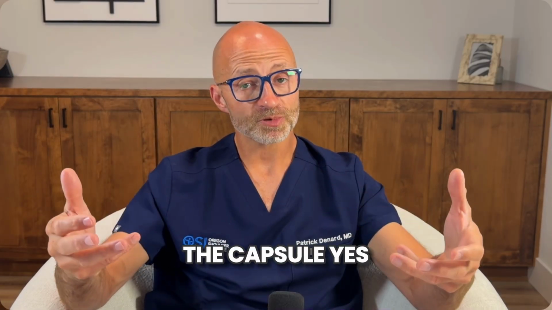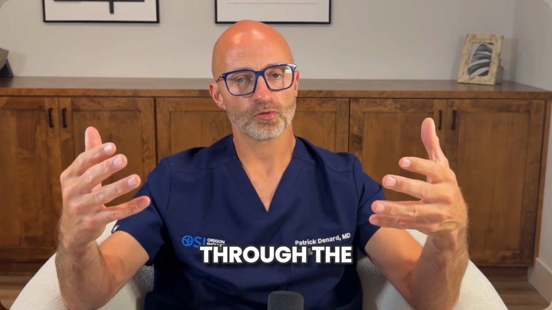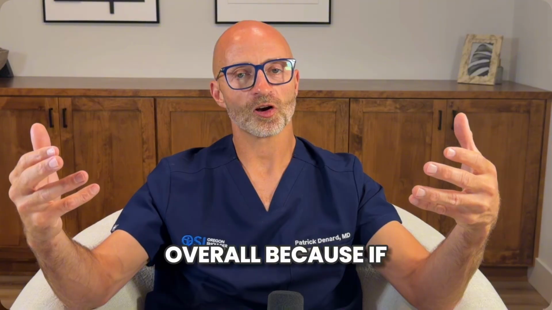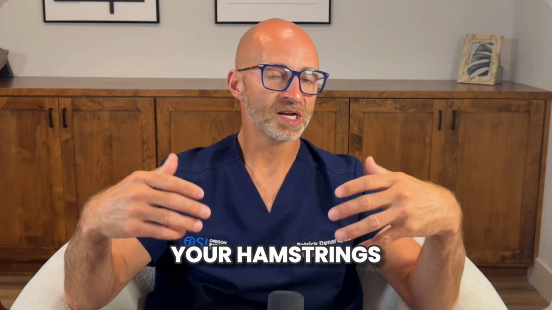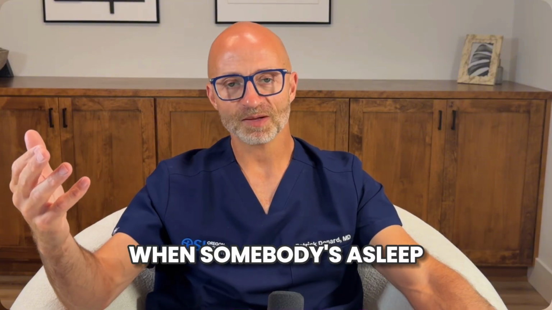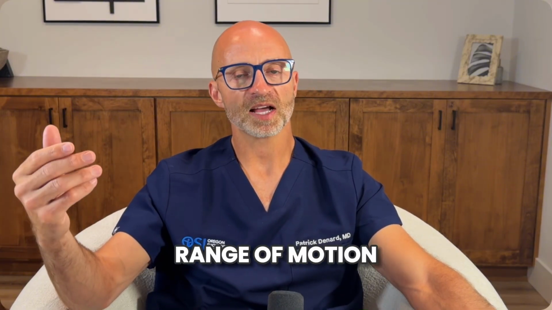So you release the capsule, yes, but you still need to work through the condition overall, because if you don't use parts of your body, you get tight. Just like if you don't stretch your hamstrings, you're going to get tight over time. So 3 to 4 months is the total full recovery, even though right at the time of the procedure, when somebody's asleep, I'll have their range of motion at that time.